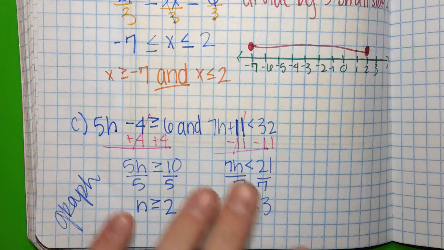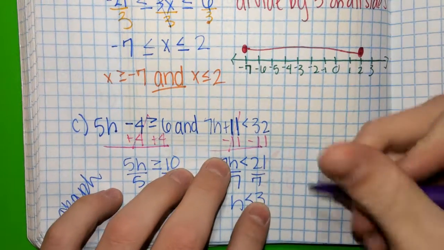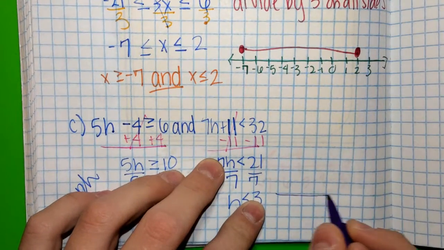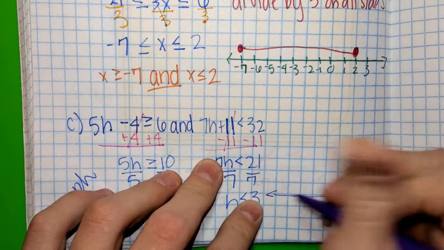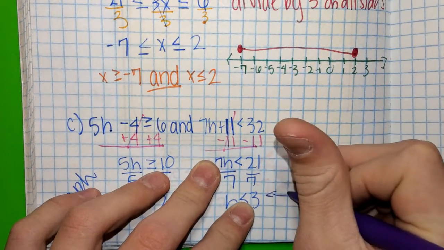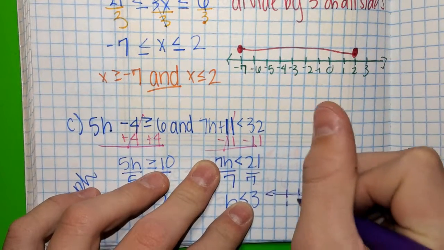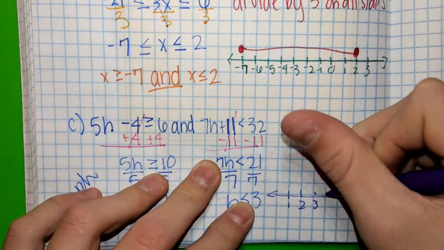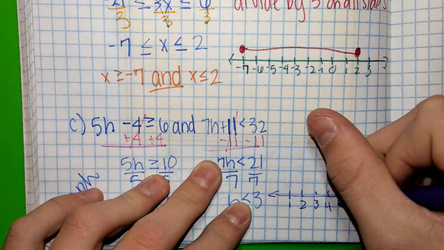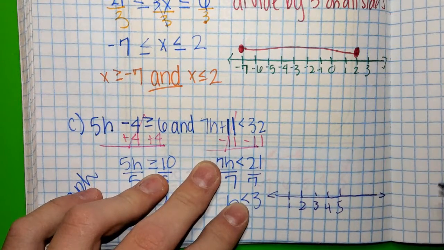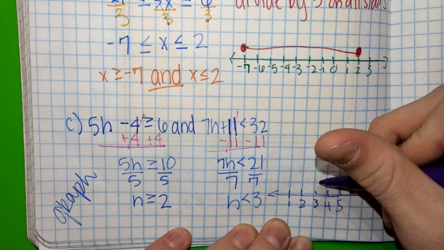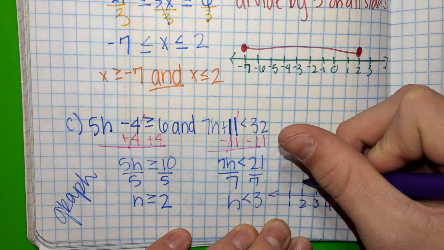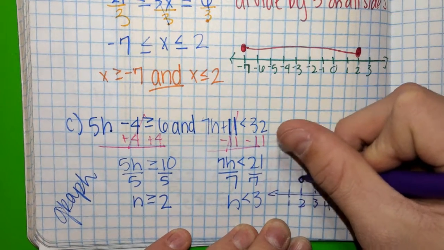All right, so we solved it yesterday in class, and our final answer was that h is greater than or equal to 2, and h is less than 3. So you didn't need a huge number line on this one, did you? No. Good. All right, do you think he's going to put an open or closed circle on 2?